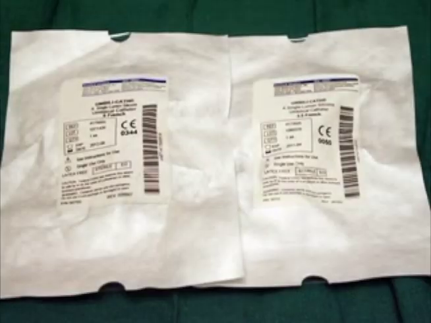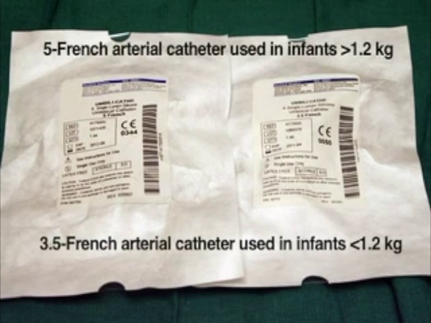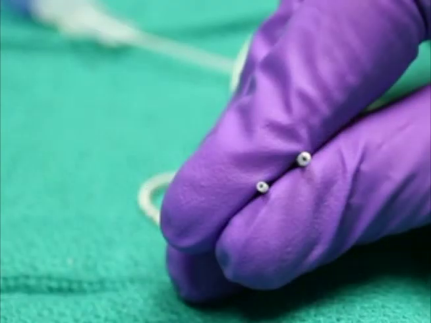There are numerous types of umbilical catheters from which to choose. A 5 French arterial catheter should be used in infants weighing more than 1.2 kilograms. A 3.5 French arterial catheter should be used in infants weighing less than 1.2 kilograms. Arterial catheters should have a single hole and be as non-thrombogenic as possible.